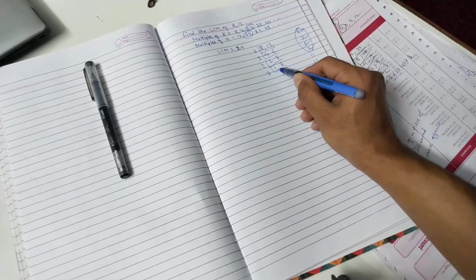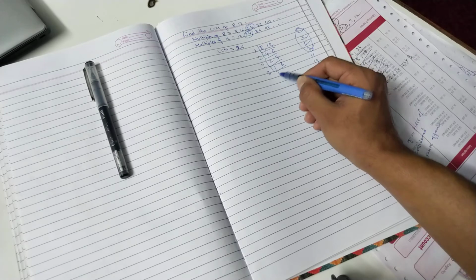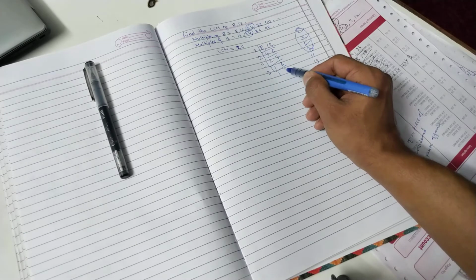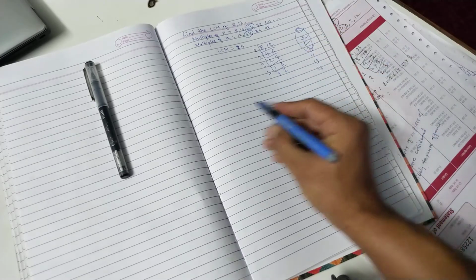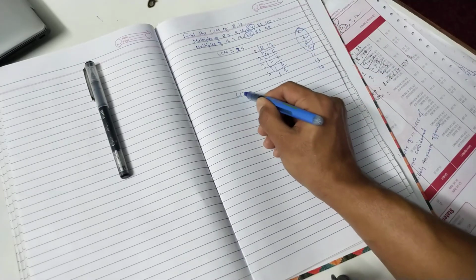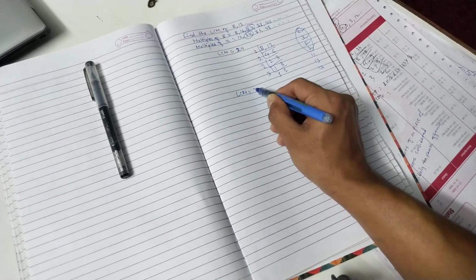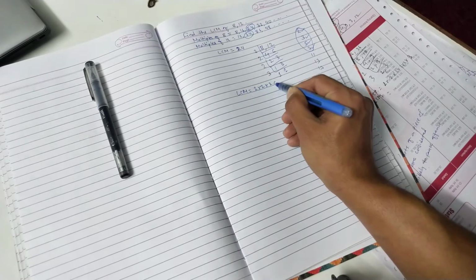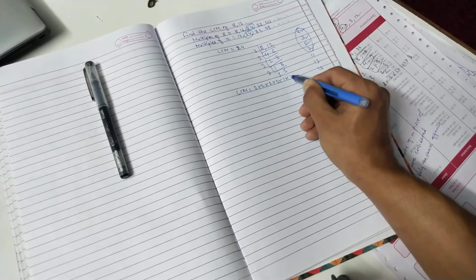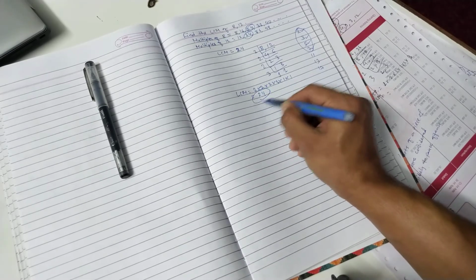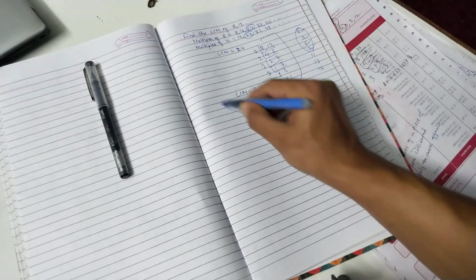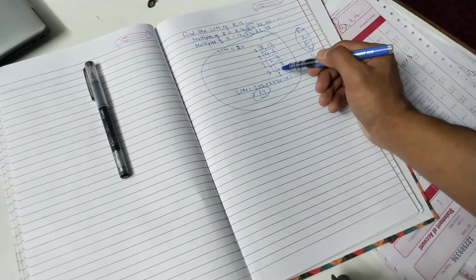So 3, now 1 remains 1 itself, and 3 is divided by 3, one time. So now what you get is LCM is 2 multiply 2 multiply 2 multiply 3 multiply 1 multiply 1. So you will get 24. So this is finding LCM by division method.